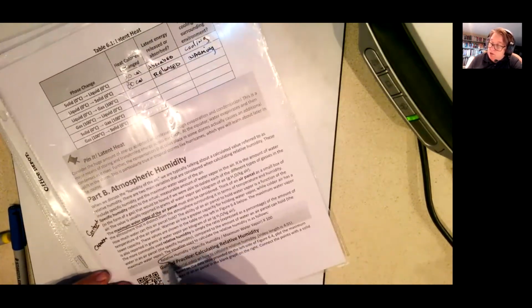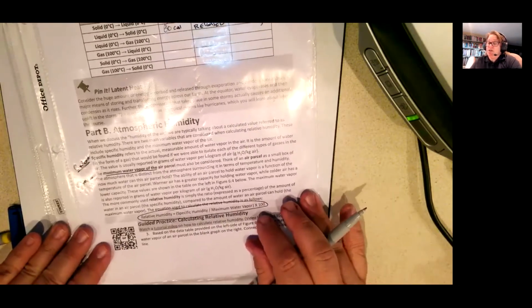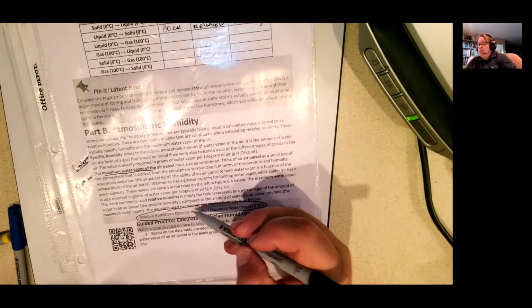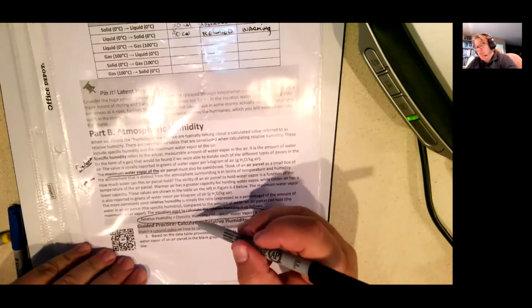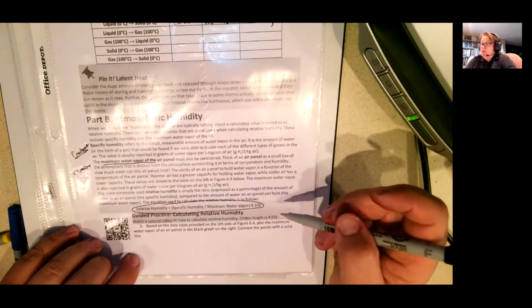Now this will help you when you are doing the optional activity. There's also a formula right here for calculating the relative humidity. It's just a percentage. So it's going to be content over capacity, or in this case, specific humidity divided by the maximum water vapor times 100.